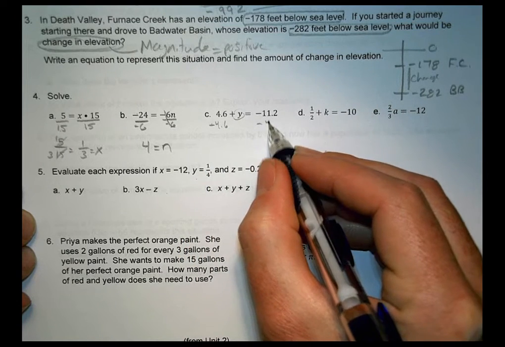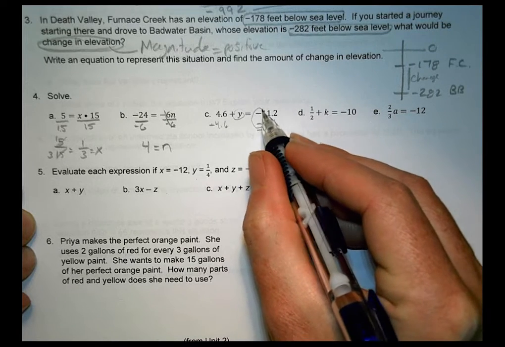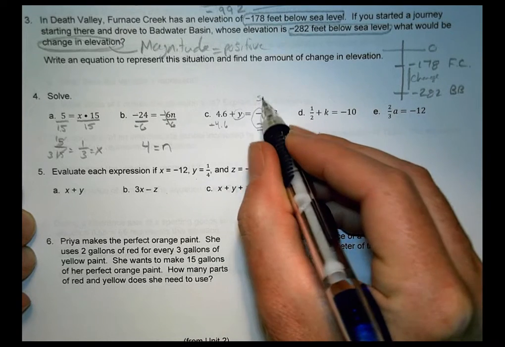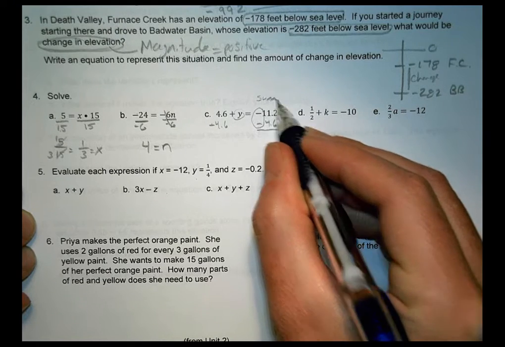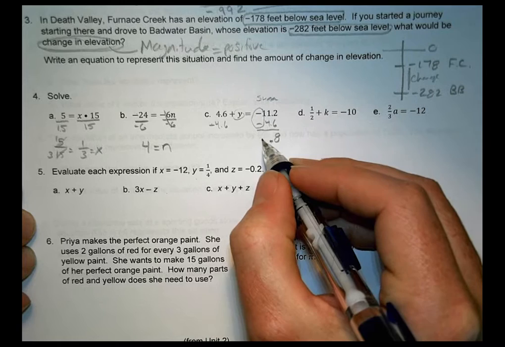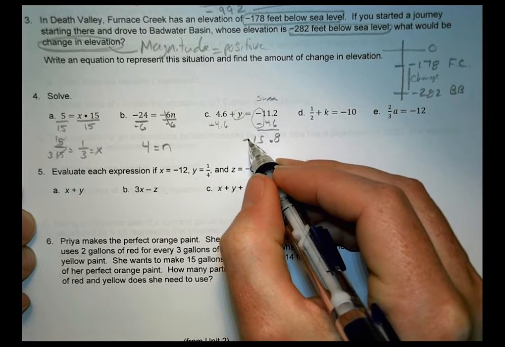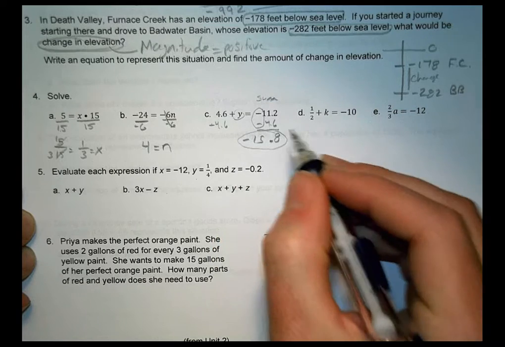And the next one, we're going to want the y to be by itself, so we'll subtract 4.6. Now notice the signs are the same, so we're going to find the sum. So 2 plus 6 is 8, decimal, 4 plus 1 is 5, and a 1, and we're going to keep the sign the same. So negative 15.8.